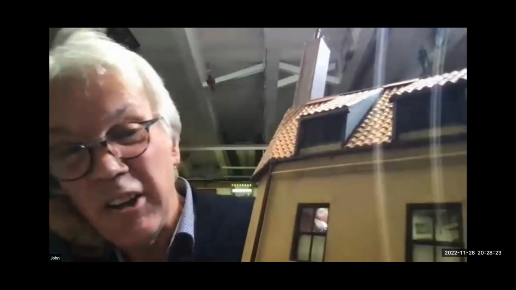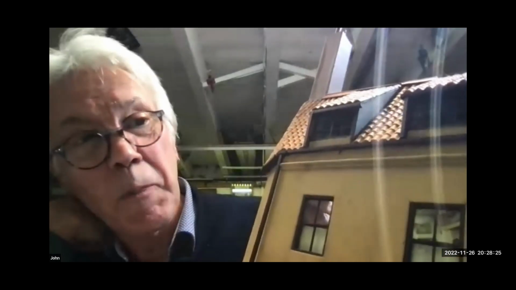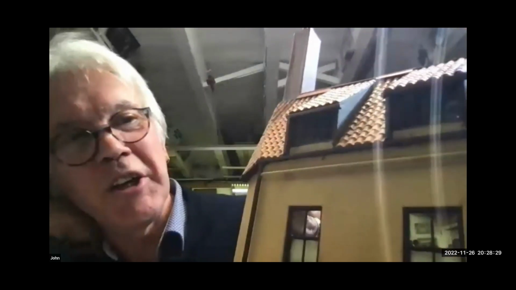Again, you probably can't see properly, but that's actually square guttering, which for a lot of old buildings was timber. They'd make it up in planks, nailed together, stuck together, and that would act as guttering.